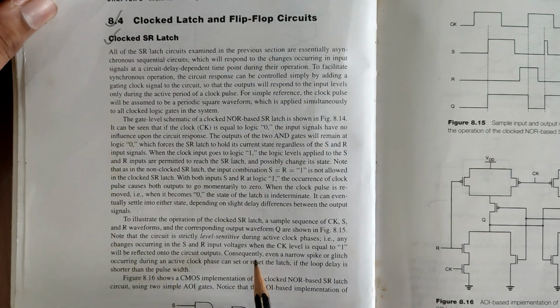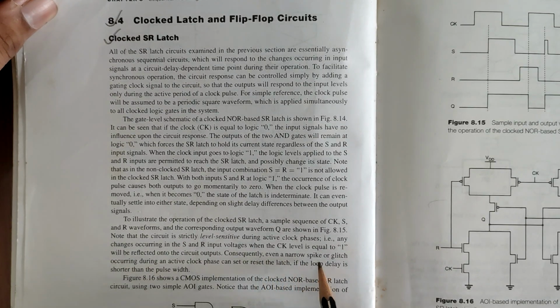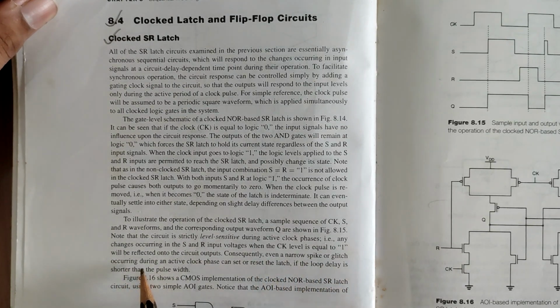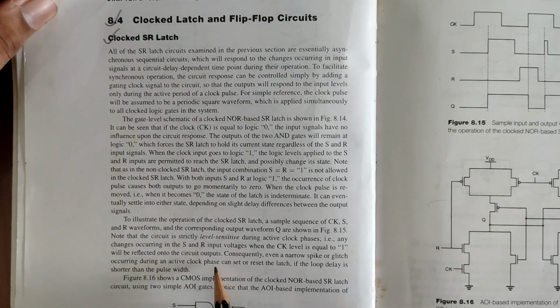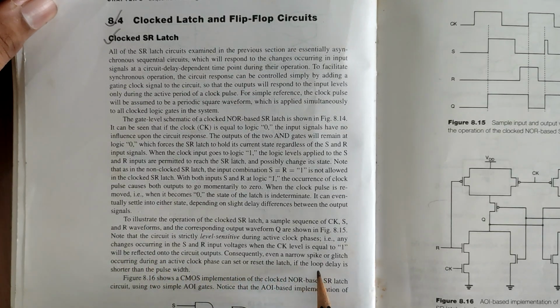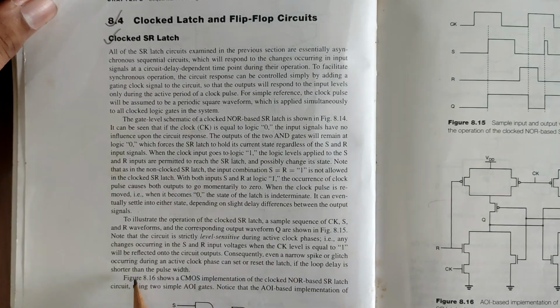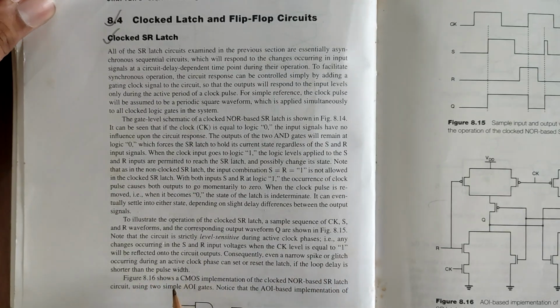Consequently, even a narrow spike or glitch occurring during an active clock phase can set or reset the latch if the output loop is shorter than the pulse width.